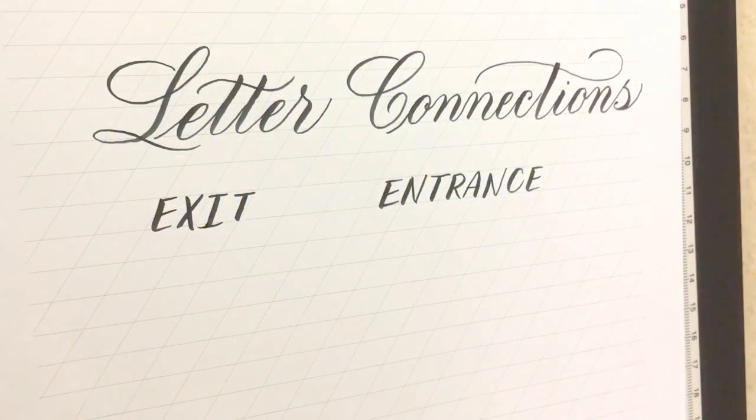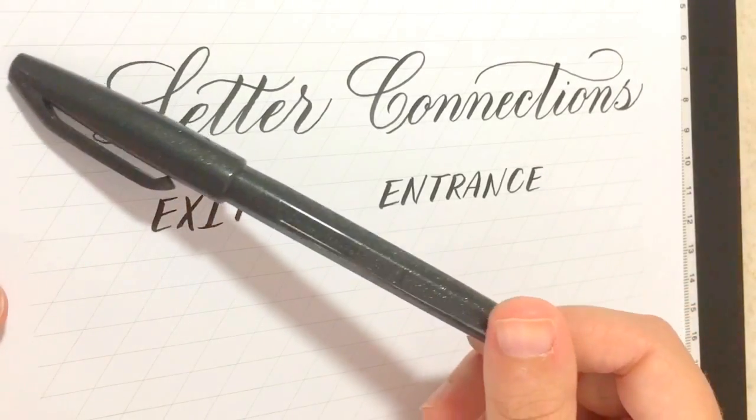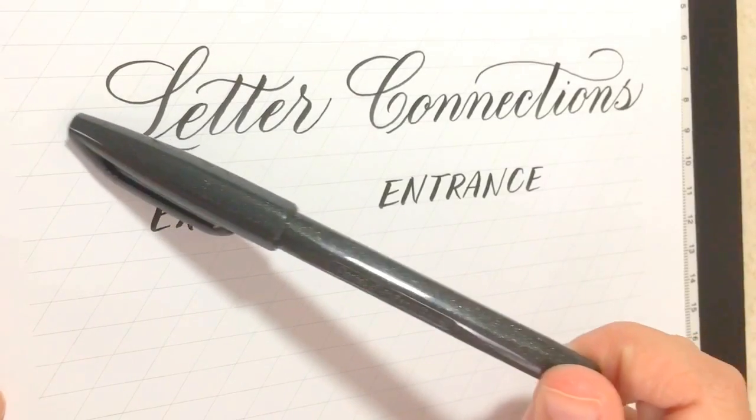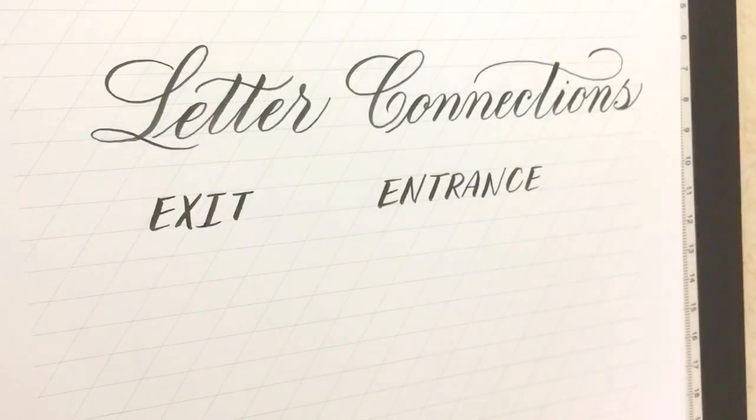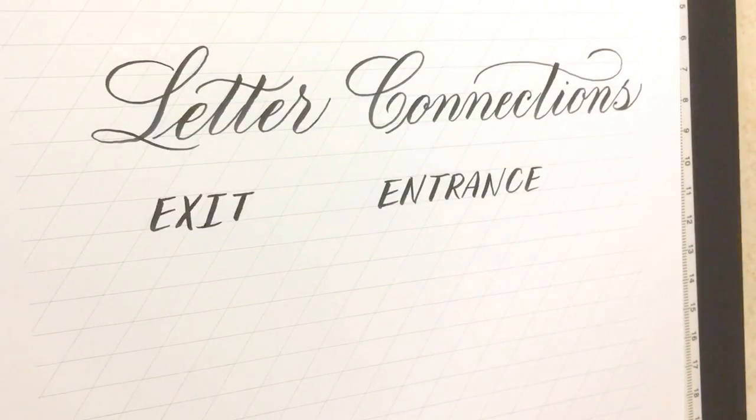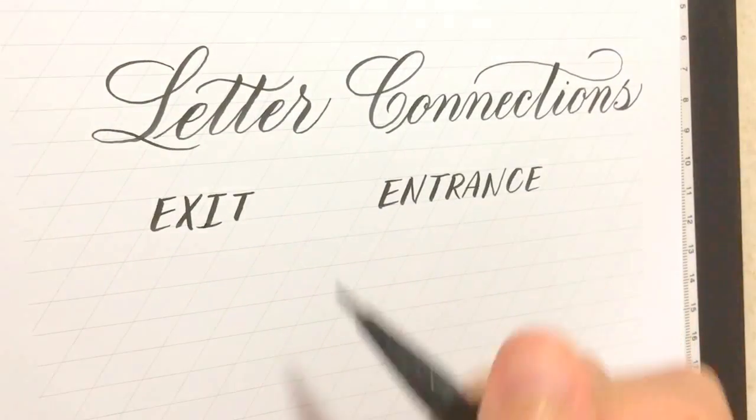After you've learned how to connect the basic strokes to form letters, the next step is understanding how to connect letters to form words. This is applicable for brush lettering and for using a pointed pen in the Copperplate style. So I'm going to be using this pen, which is a Pentel Sign brush pen. And this is just a small tip brush pen, so it kind of looks like a pointed pen when you write with it, but it's a flexible tip.